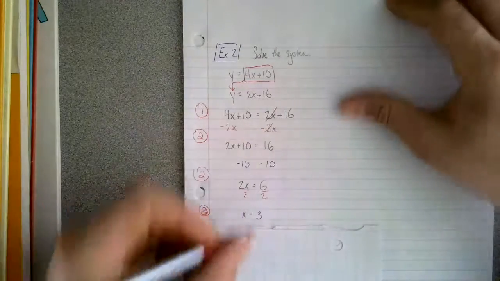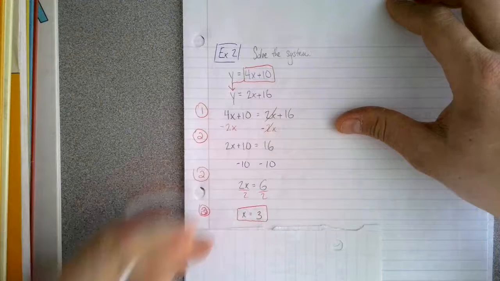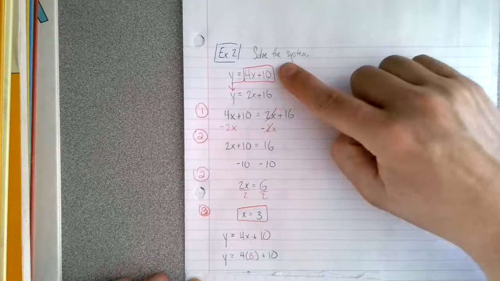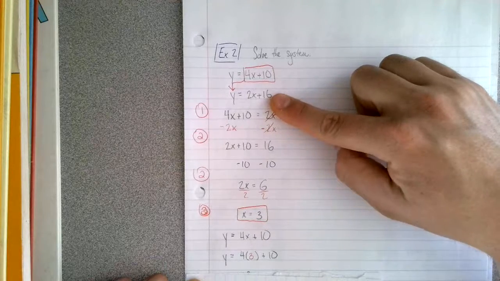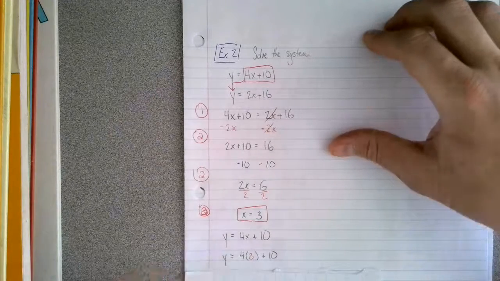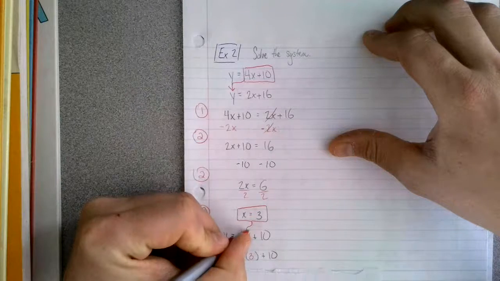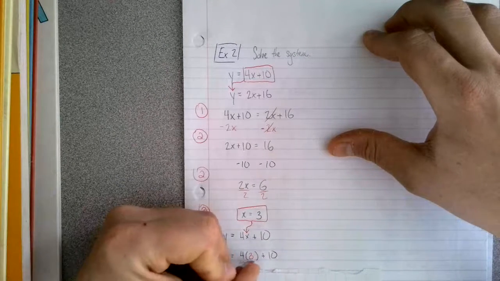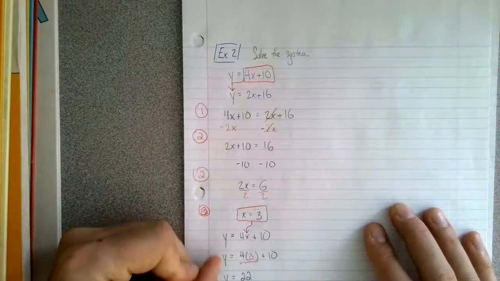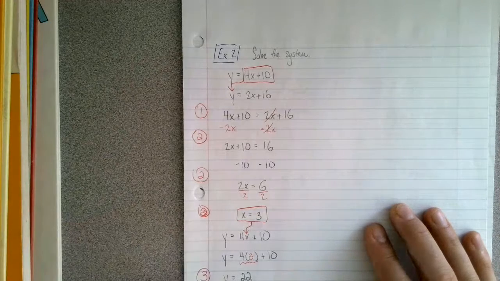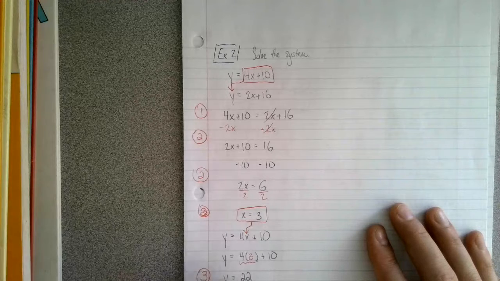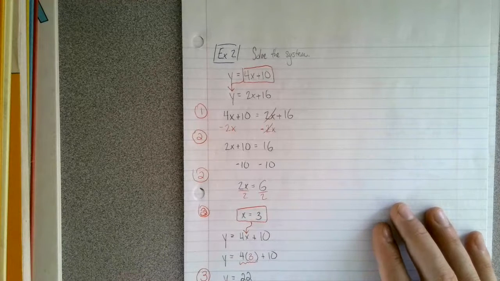The next thing we're going to do is take that value that we just found and substitute it into either one of the original equations. If you'll remember from the previous example, it does not matter which one you use. It will produce the same value. So we're going to plug x equals 3 in for x. 4 times 3 is 12. 12 plus 10 is 22. So we've now found the other value. And our last step is to take our x value and our y value and write our answer as an ordered pair, or a point.